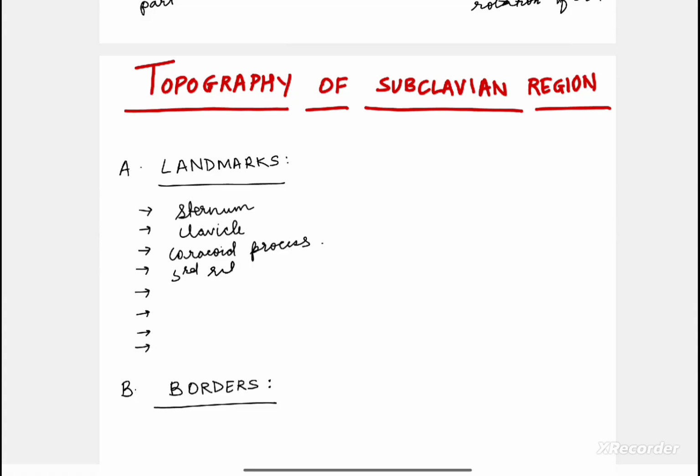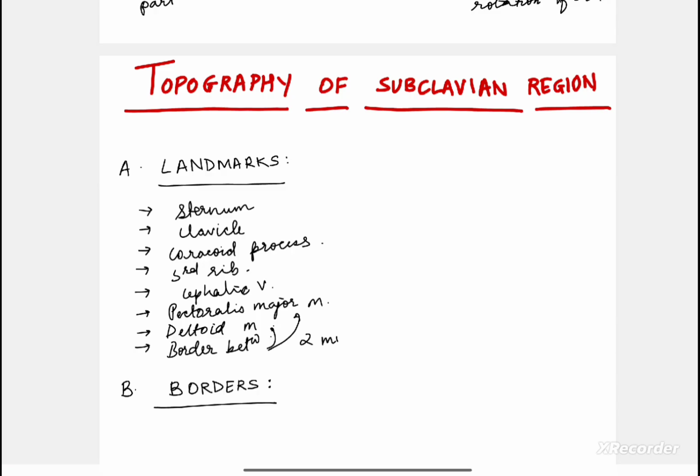Third rib, cephalic vein, pectoralis major muscle, deltoid muscle, and the border between these two muscles, which is also called the sulcus, deltoideopectoral.